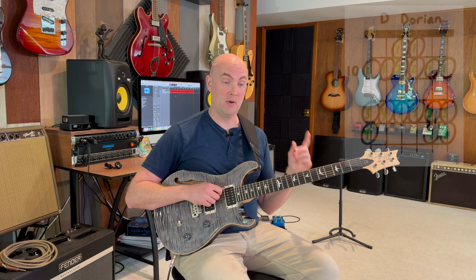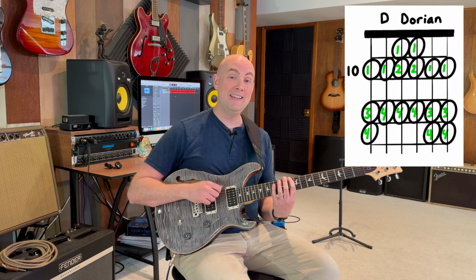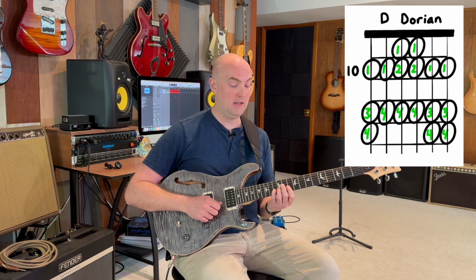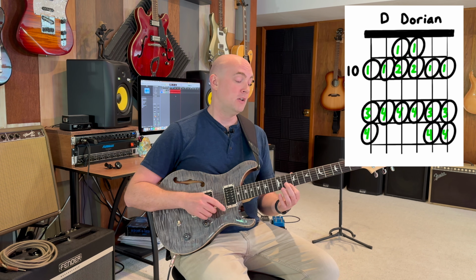What I think you should do is separate every mode individually and not look at the entire key of C, for instance, as being the foundation of all of it. Instead, take the D Dorian mode, learn it as a separate position. So I'll put it right here up next to me. Here's D, E, F, G, A, B, C, D, and then E, F, G, A, B, C, D octave there. So that's the D Dorian mode.